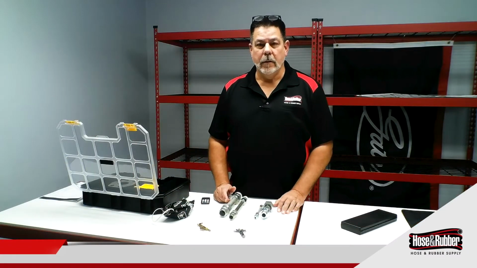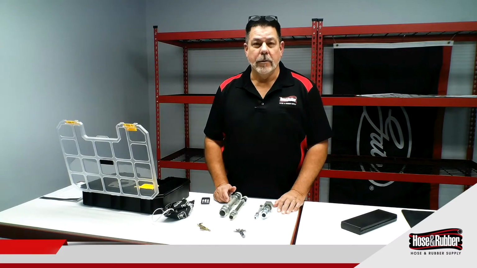One of the things that you need to understand with pipe thread is, when pipe was first introduced into the market, it was measured by the inside diameter, and then threads were put on it. So a 3/4 inch pipe had 3/4 inch inside diameter, and then a thread was put on it so that they could be connected together.